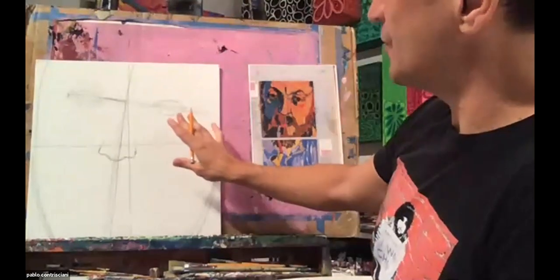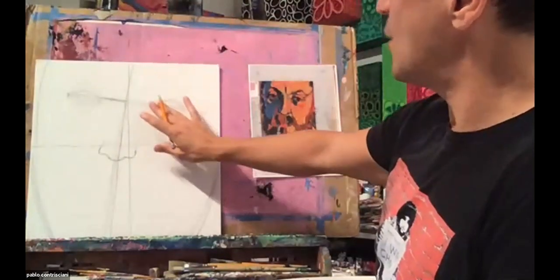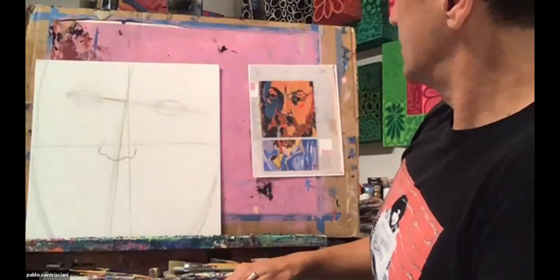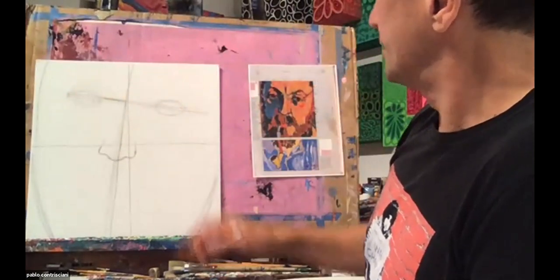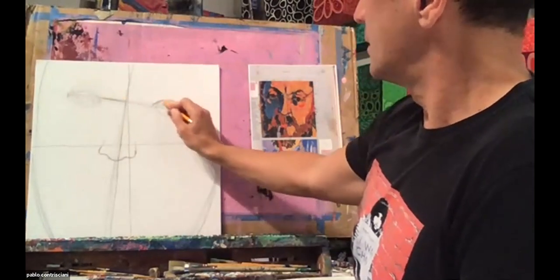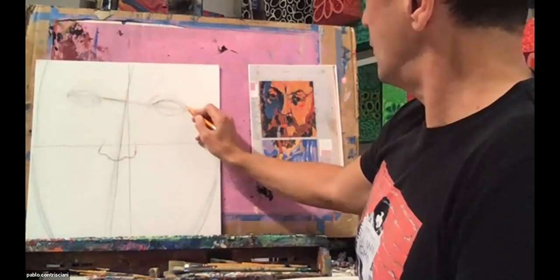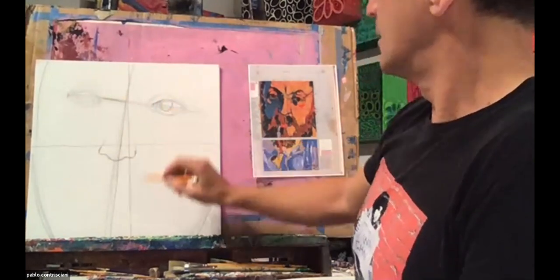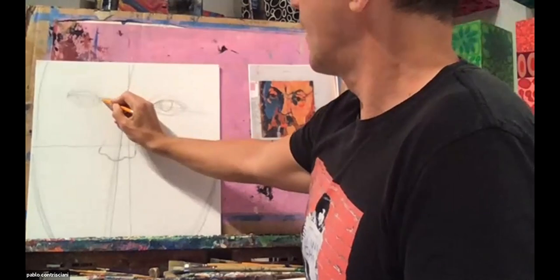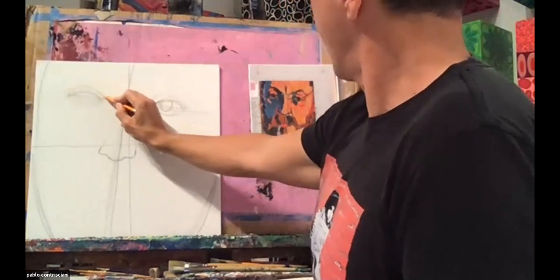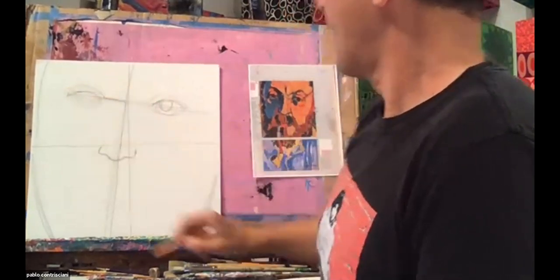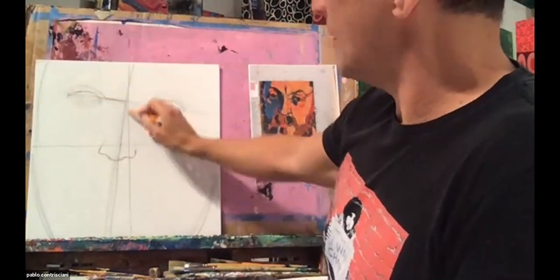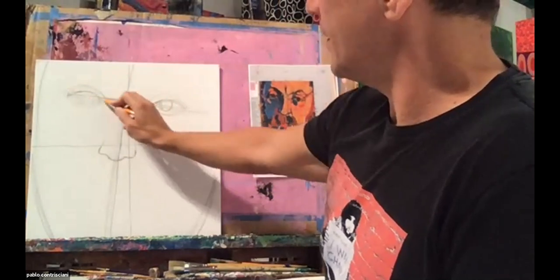This is going to be, you see, I didn't draw the eyes. I just made the location of the eye. All right? The location. And after you can draw it a little better. One eye. And the other eye. The important thing is the distance between the middle line. The same distance, one and the other one.